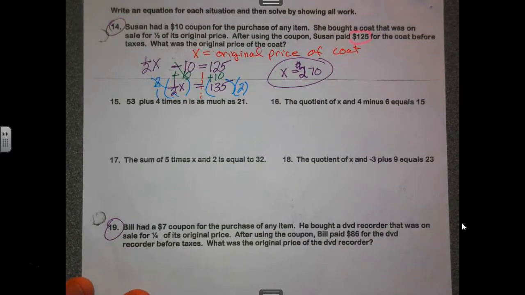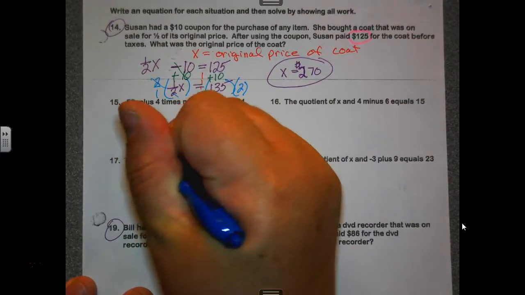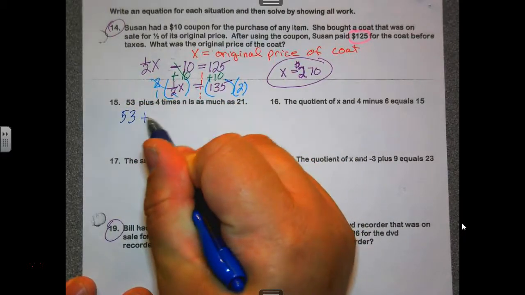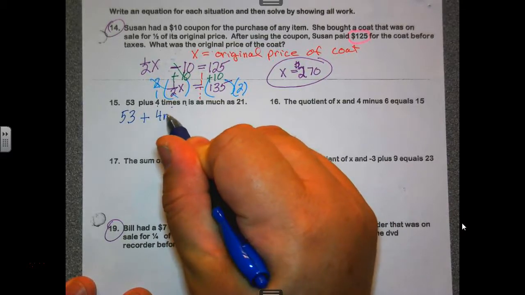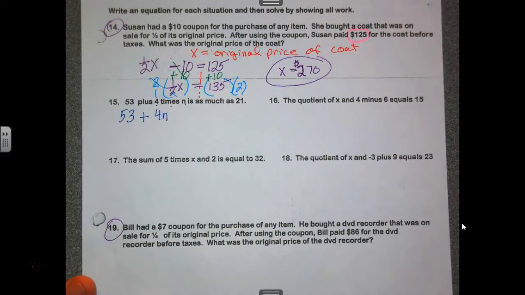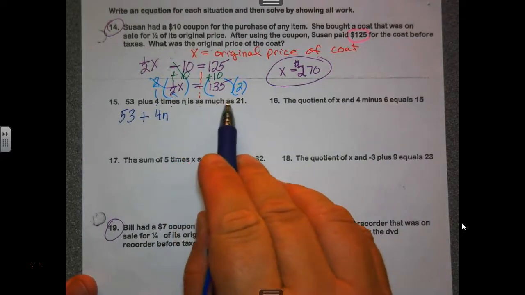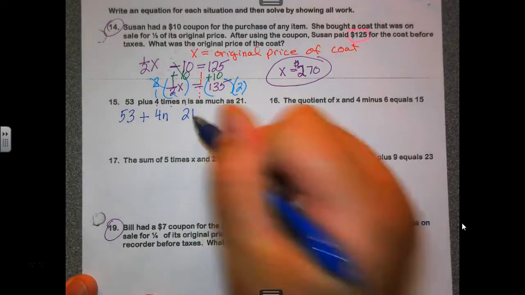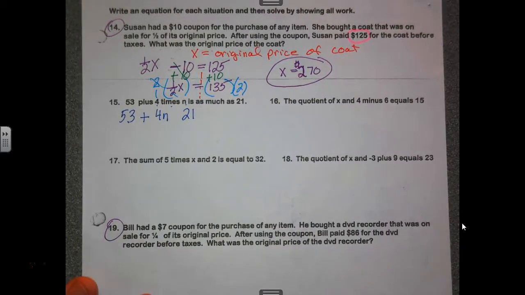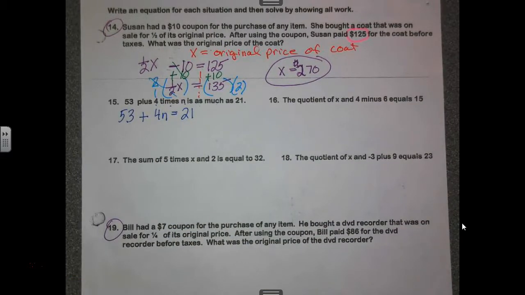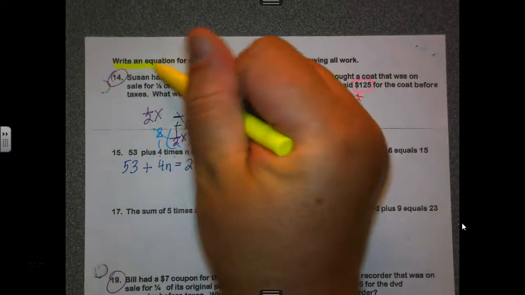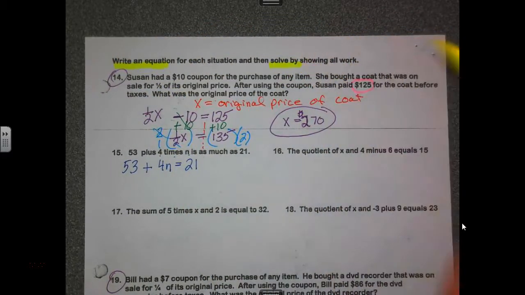Okay, number 15. Let's see, I've got 53 plus, it's my addition sign, 4 times n. I don't really need a multiplication symbol there. Is as much as 21. So what is as much? Equals. Okay, because I've read the directions, I know that not only do I have to write an equation, I have to solve an equation.